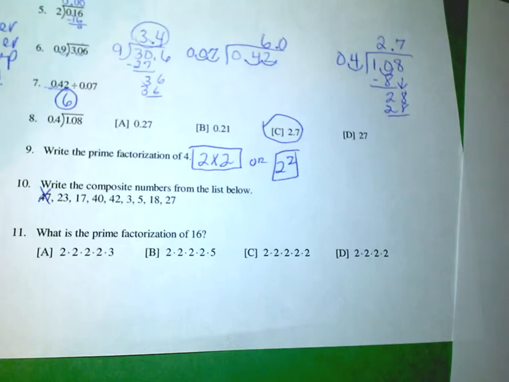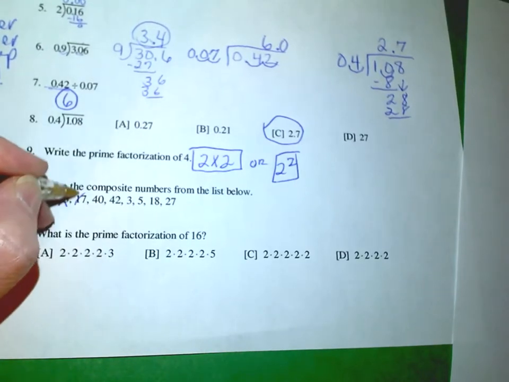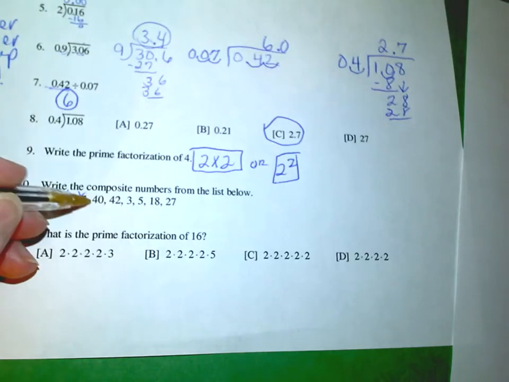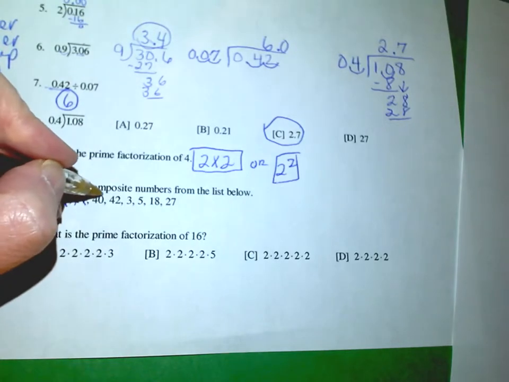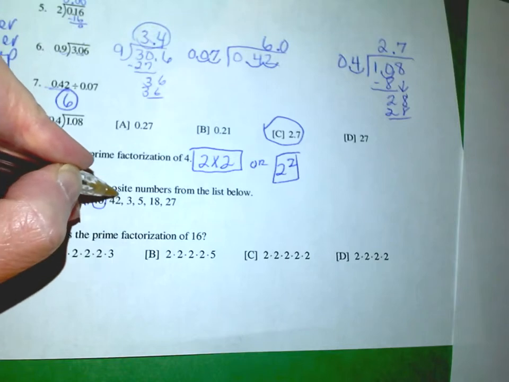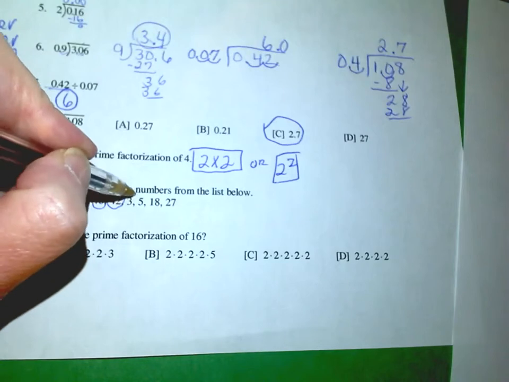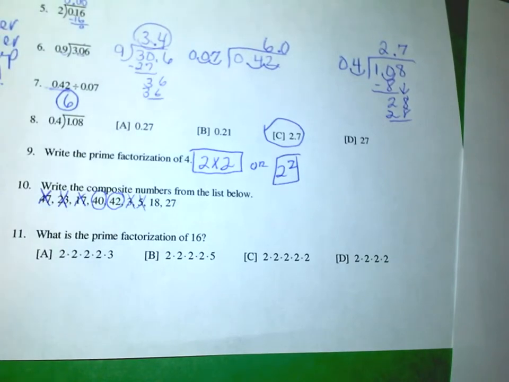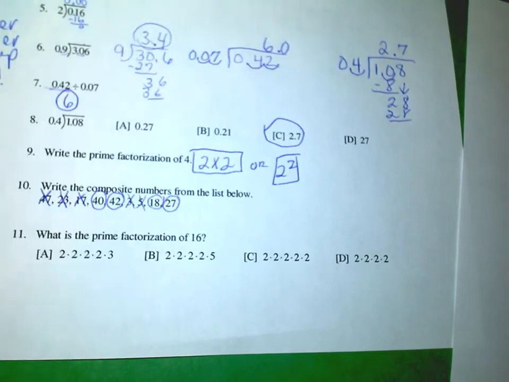The only thing you can multiply to get 23 is 1 times 23. 17, same situation. 40, I know a lot of things that go into 40, like 2 times 20, 4 times 10, so that is one of them. 42, I know 6 times 7 is 42, so that's composite. 3 and 5 only have 2 factors, 1 and themselves. 18 and 27, 9 goes into both of those, so they will be on the list of composite as well.